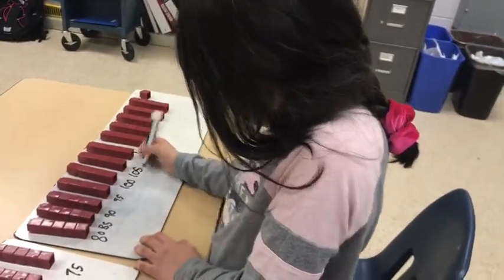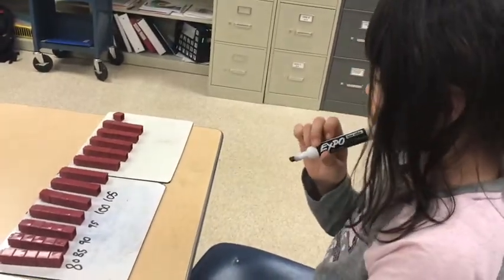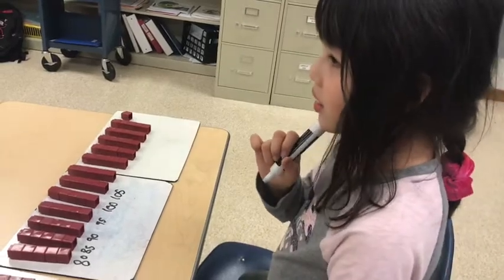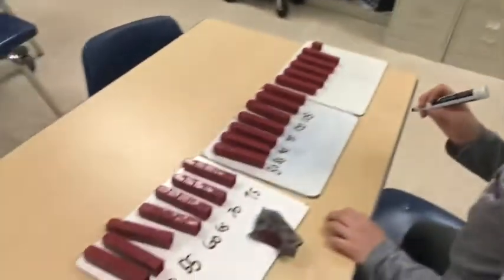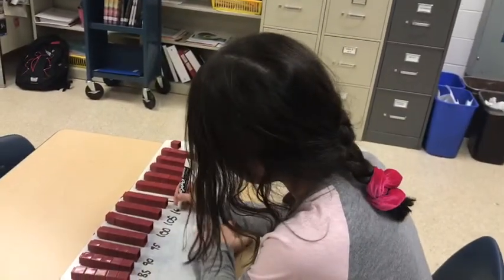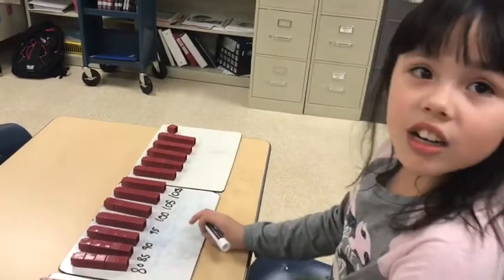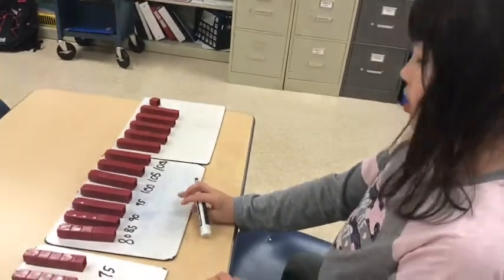You can't be stopped. This next one might be tricky. So what came after? What came after 5? 10. So now I'm at 105. Like this? But I already have 105. So if I'm up to 105 and I add another 5, let's see if we can figure out what that would be. Can I borrow your marker?